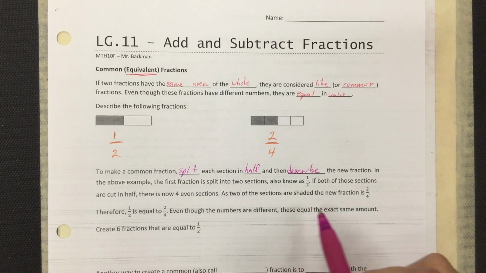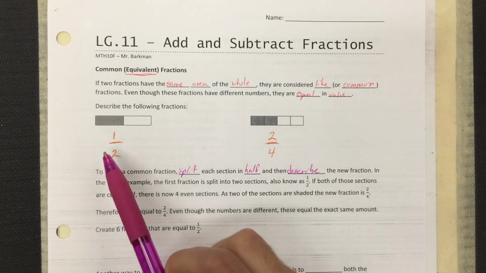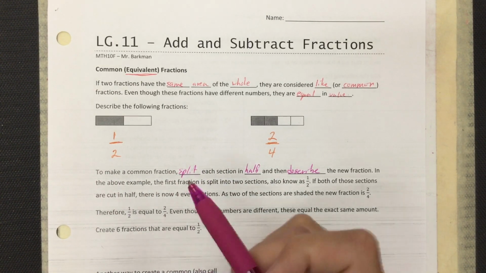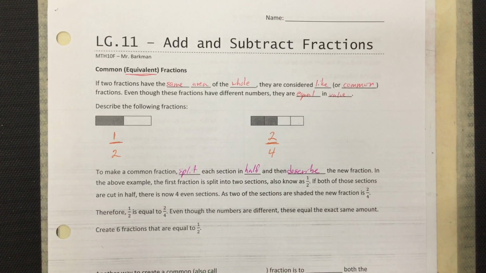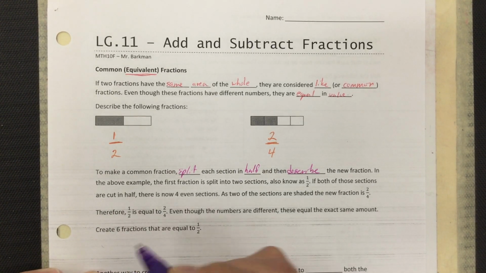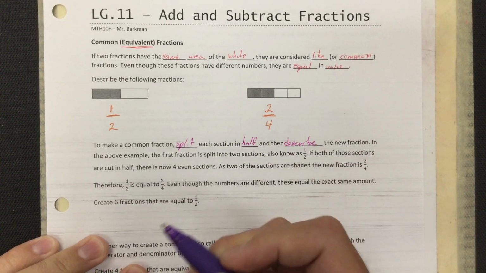So as the two sections are now shaded, the new fraction is 2/4. Therefore, 1/2 and 2/4 are the same thing. So these are in fact like fractions or common fractions. Okay, they equal the exact same amount. So now let's create fractions which are equal to 1/2. And so to think of it that way here, we can look at this one here.